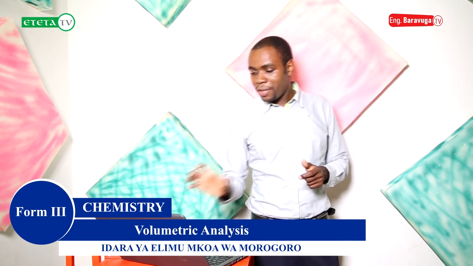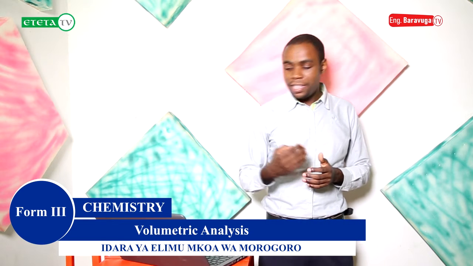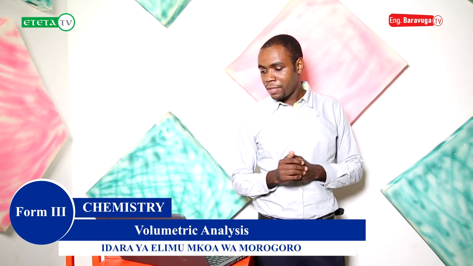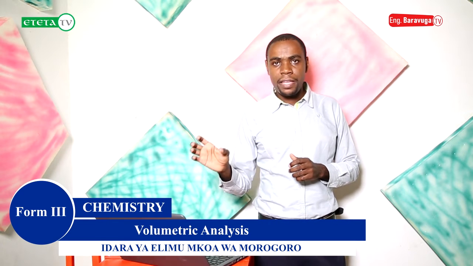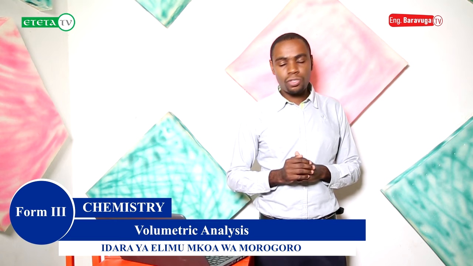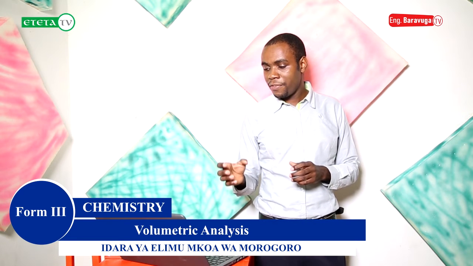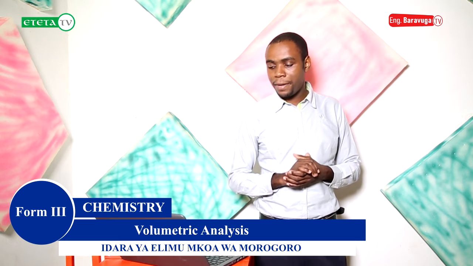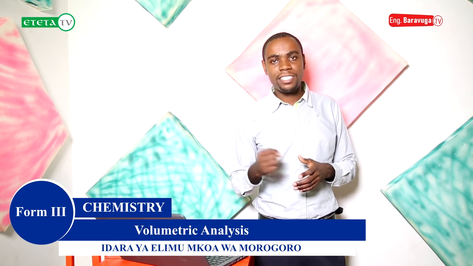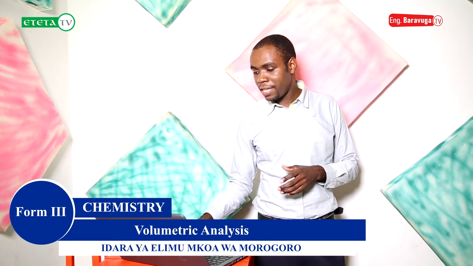To calculate in a question like this, remember you have the mass concentration, 10.6 grams per decimeter cube, and the molarity, 0.1 mole per decimeter cube.